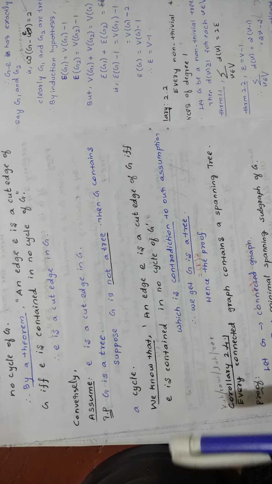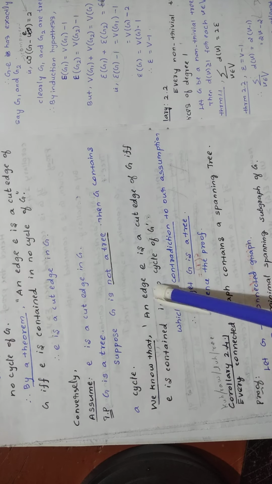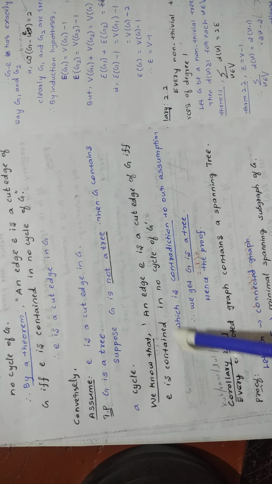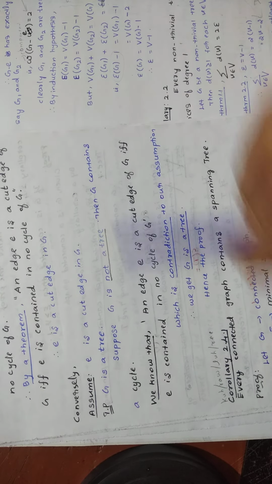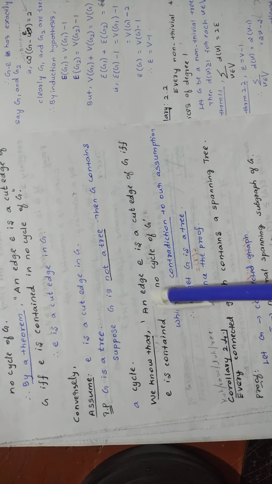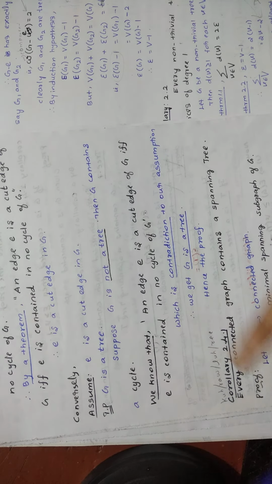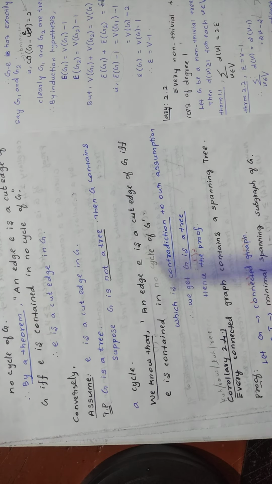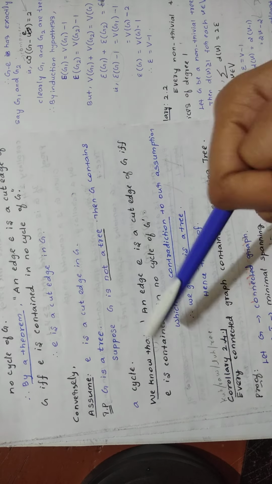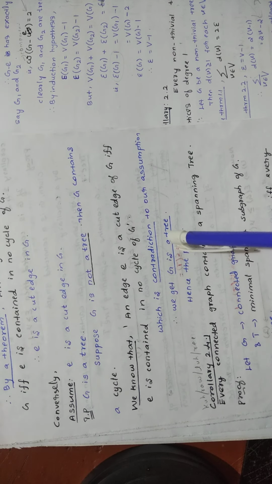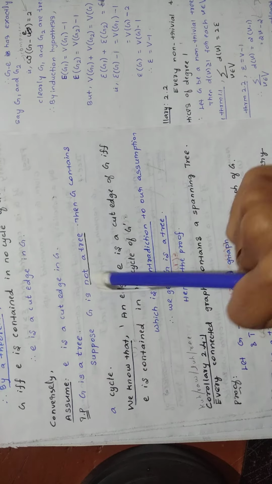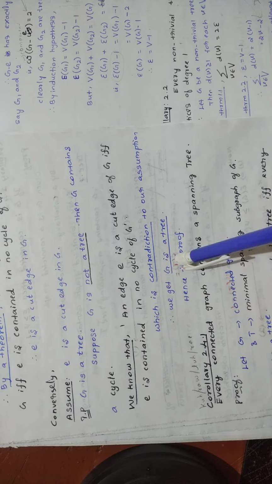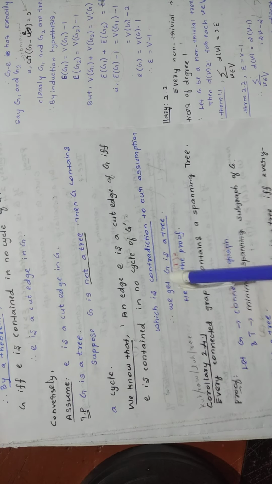Now we know, and again you are bringing in another theorem here: an edge E is a cut edge of G if and only if E is contained in no cycle of G. In our assumption we have E is a cut edge, right? But here you got that E is contained in a cycle. If E is a cut edge, then E is contained in no cycle of G, that is, E should not be in a cycle. Then only you can say E is a cut edge. But in our assumption we have E is a cut edge, while here you are saying that in G there is a cycle. So you are getting a contradiction, right? It contradicts our assumption. Here you took G is not a tree, so that is wrong. So we get G is a tree. Finally you proved it, right? So hence the proof.